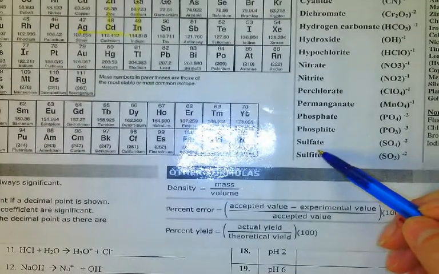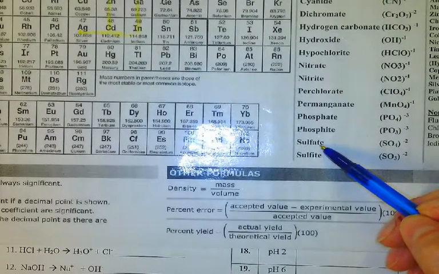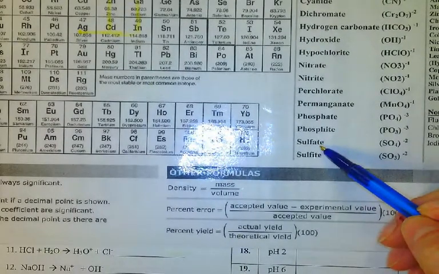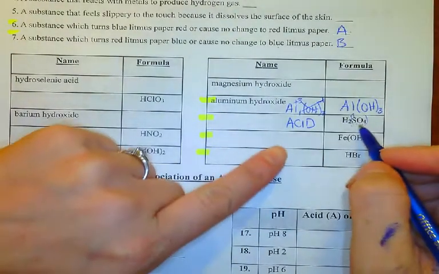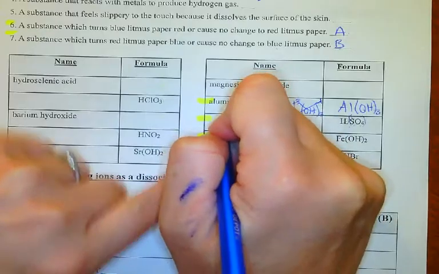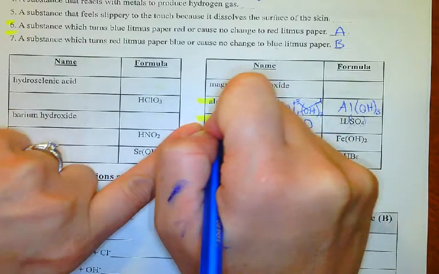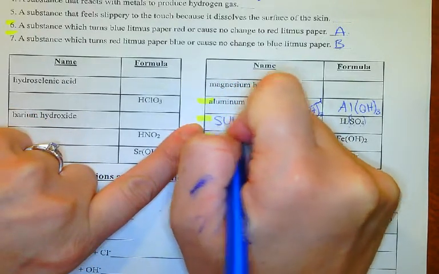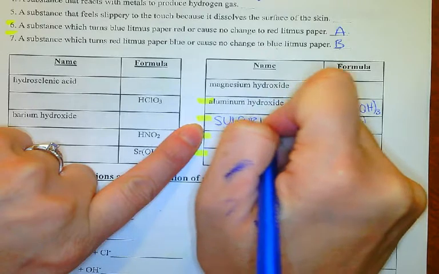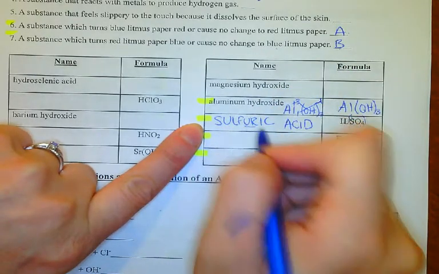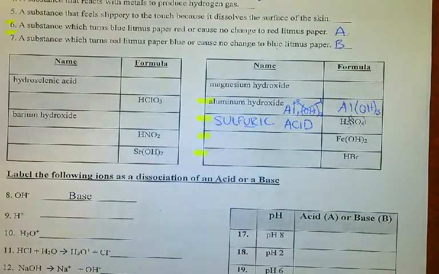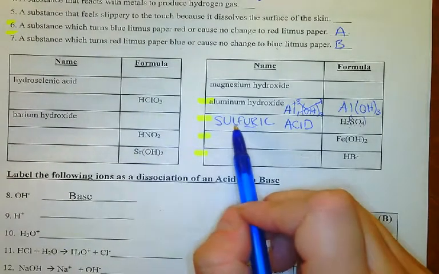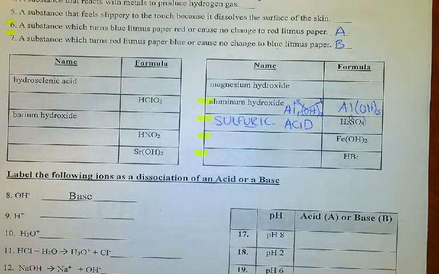SO4 is sulfate, so our little mnemonic device for remembering sulfate is I ate too much, I feel icky now. Okay, so instead of sulfate acid, we're going to call it sulfic acid, or in this case, sulfuric acid. Okay, this is the weird extra letter one, so if you said sulfic acid, we wouldn't really count you wrong. We're supposed to remember this in sulfuric acid.